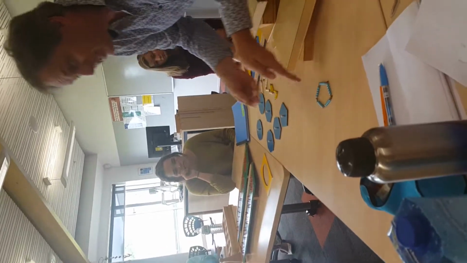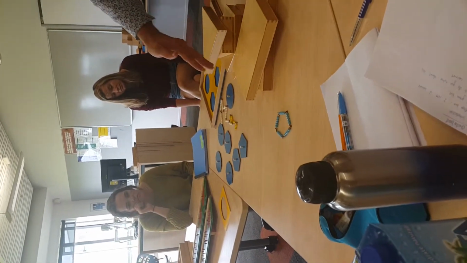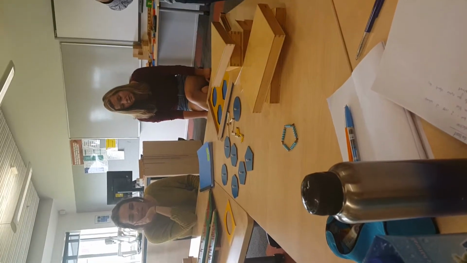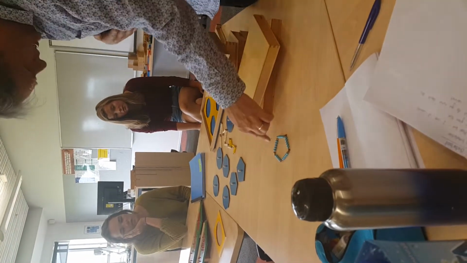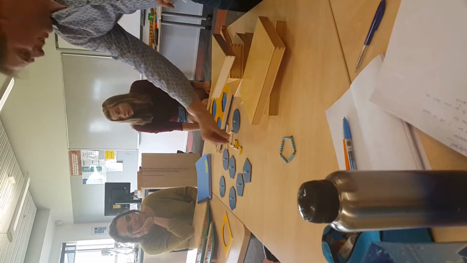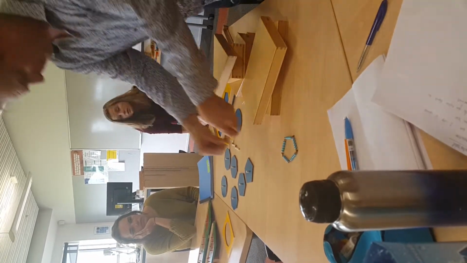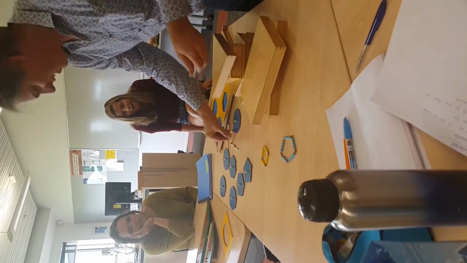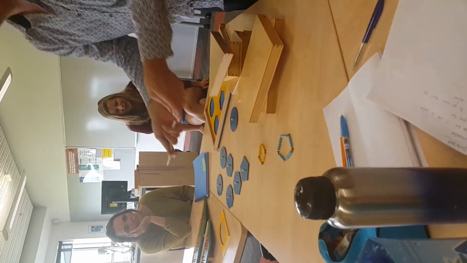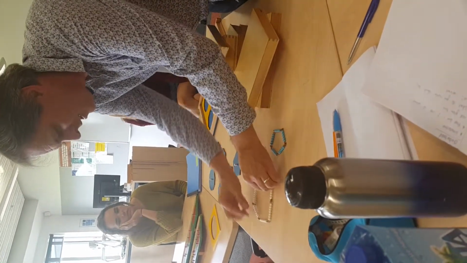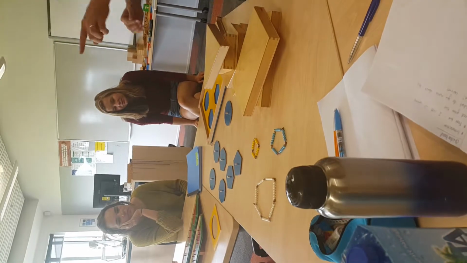Can you see that when I place this, like this, I create a 5-sided shape called a pentagon. Because it's a regular shape, we can call it a regular pentagon. All the lengths are the same size. What happens when I've got a 4? Square. And what will this shape be called?